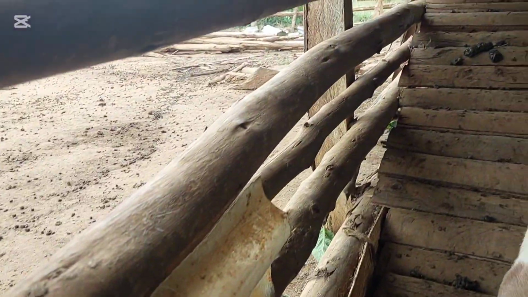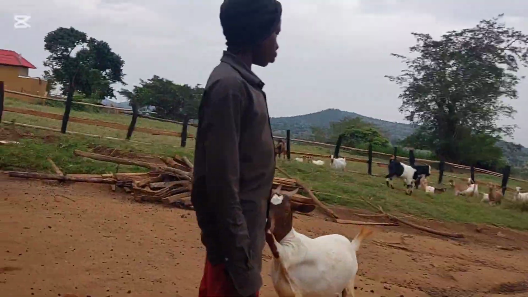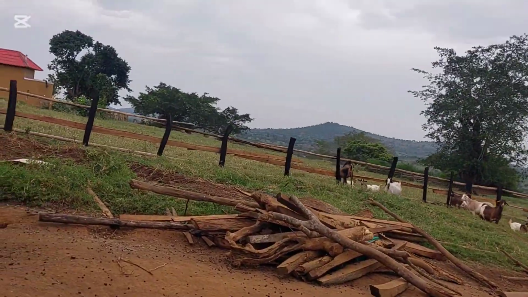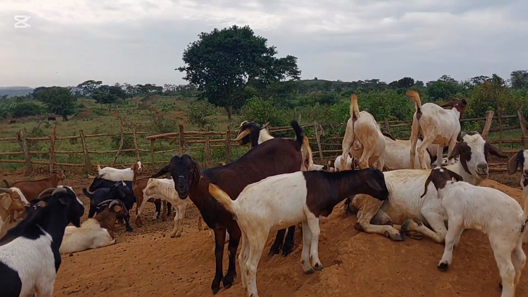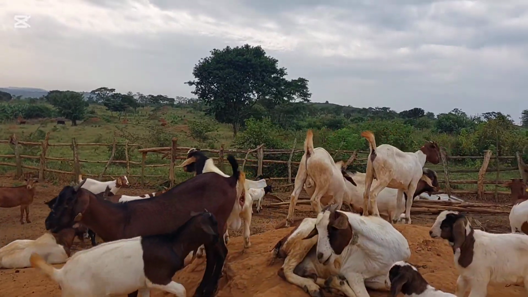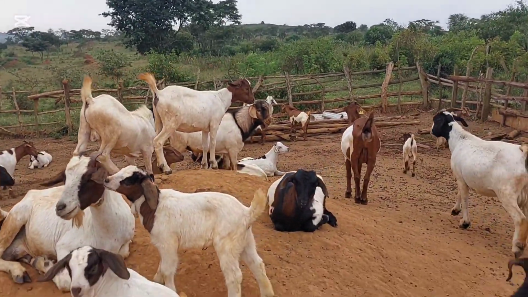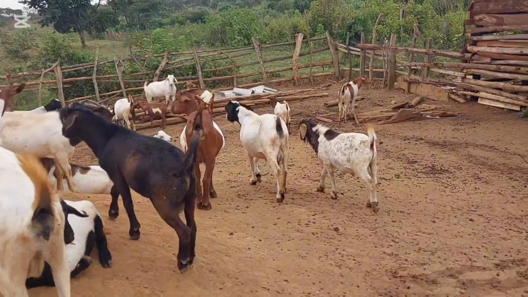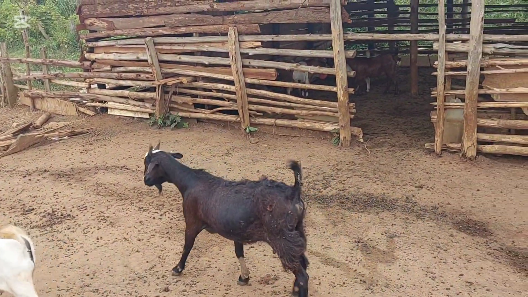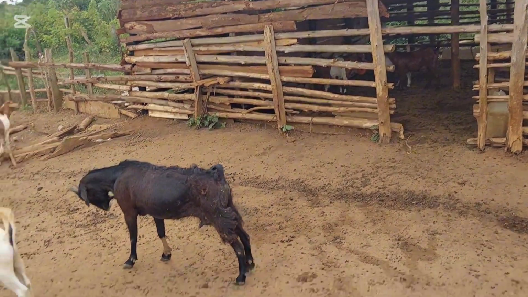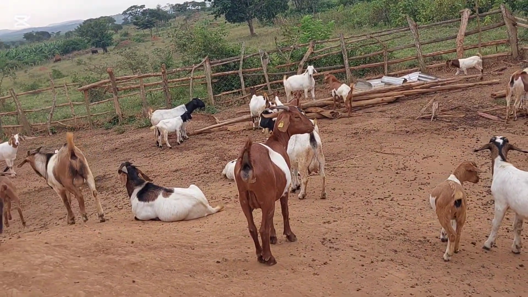Then, like you've seen in the video, the other way is you look at these goats, and some may have swellings. These swellings are basically abscesses which have pus. They usually form if a goat gets something which pierces through the skin, and that entry allows bacteria in, which causes an infection. The infection will result in the formation of an abscess, which will contain pus. In the next video, I'll show you how to treat these abscesses.